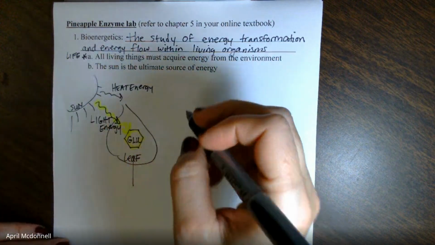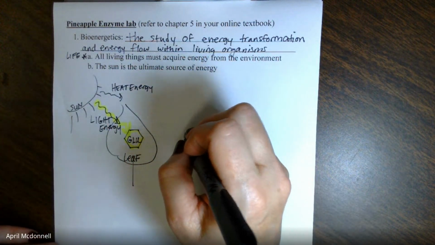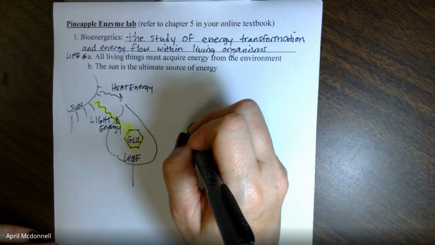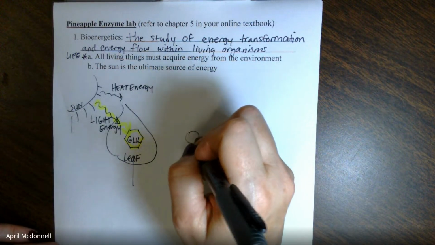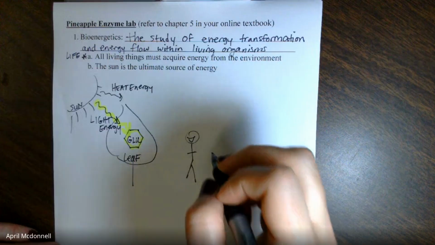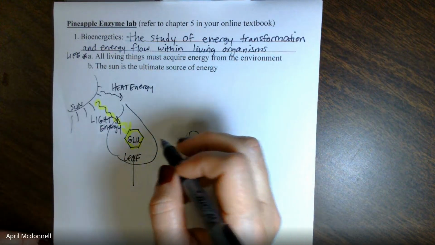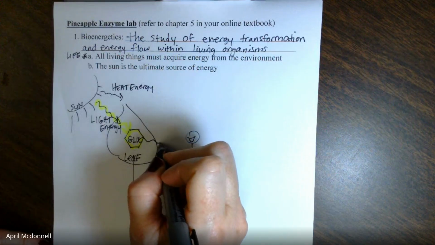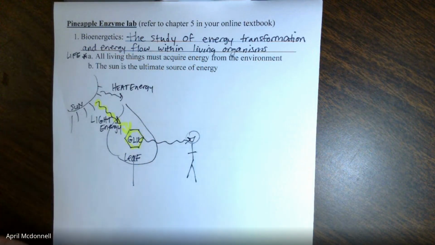The energy will ultimately flow to animals and other organisms. And it flows this way when we consume fruits or vegetables or any sort of products produced by plants.